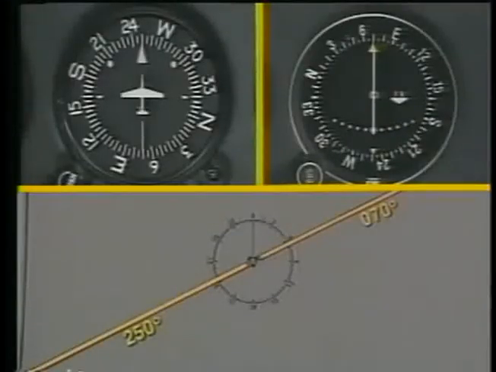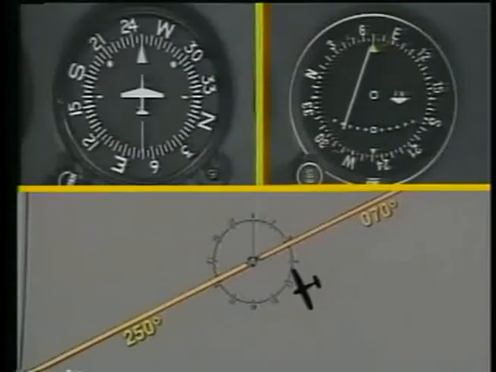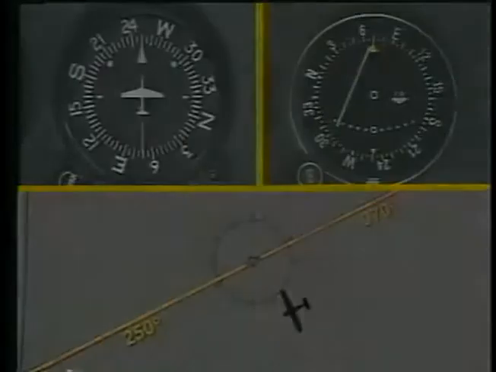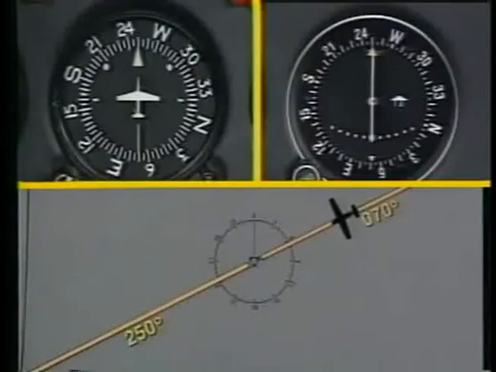If you mistakenly set 070 in your course selector, then fly inbound on a heading of 250, you will experience reverse sensing. If you drift to the left of course, the CDI gives a false indication that your desired course is to the left. Based on the instrument indication, a correction in the direction of the needle causes you to drift farther off course. You can avoid the problem of reverse sensing by keeping the course selector in general agreement with your heading indicator.